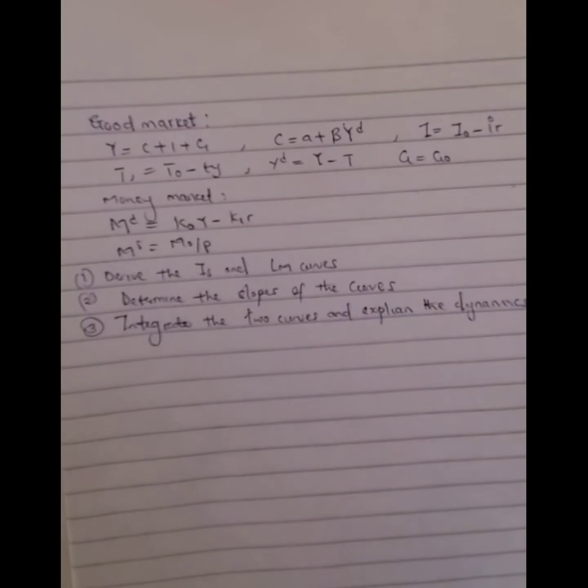Now IS is a downward sloping curve, just like a demand curve, while LM is the upward sloping curve, just like a supply curve. IS shows the combination of the interest rate and output, where total spending is equal to total output, whereby LM shows the combination of interest rate and output, where money demand is equal to money supply.